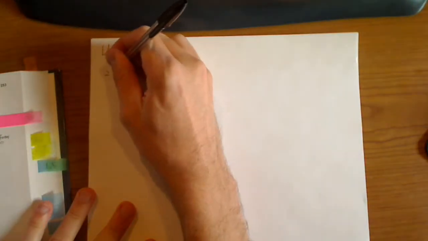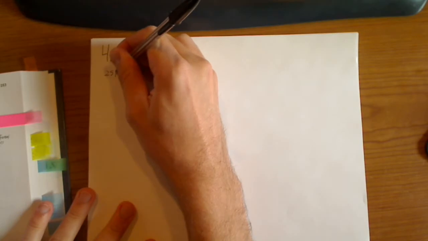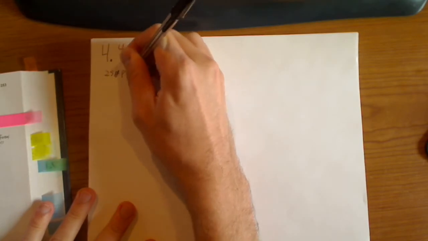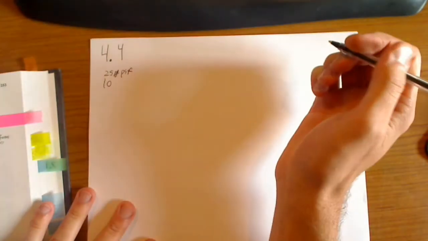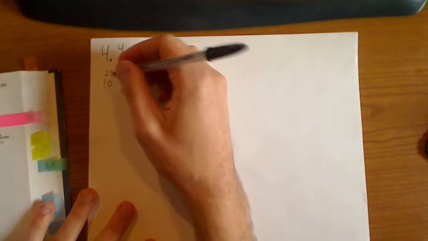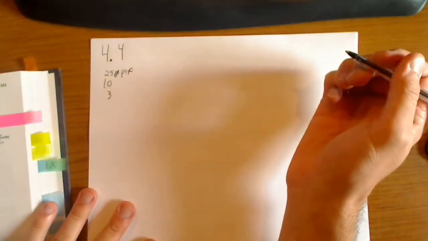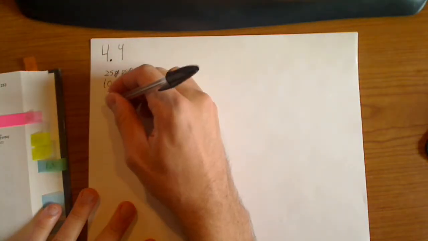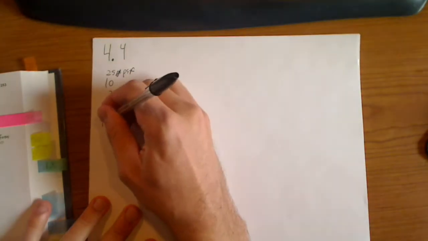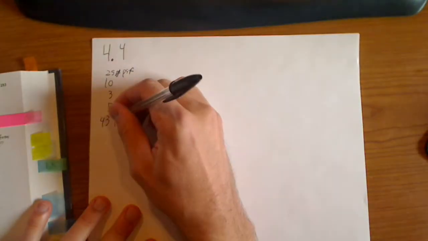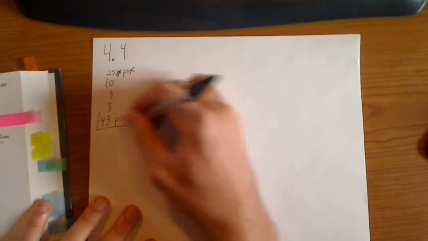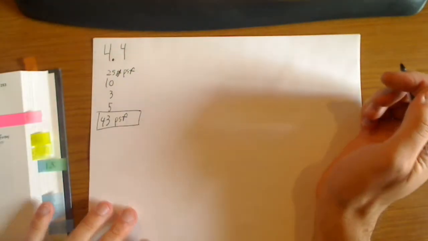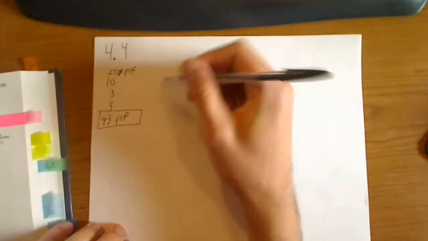We have 25 pounds per square foot from snow load, 10 from roofing and the deck, and then the joists themselves are an additional 3, and then wires and pipes and that kind of stuff is another 5. So we add this all up, and we assume that the whole roof is under a 43 pounds per square foot load. So there's our loading.